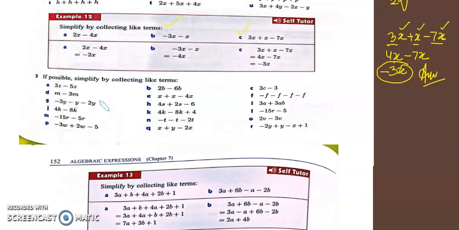Now in this example 3, all the questions I can see are okay. You can solve them. Let me help you with this question. N minus t minus 2t. Now how to solve it? They are all like terms.